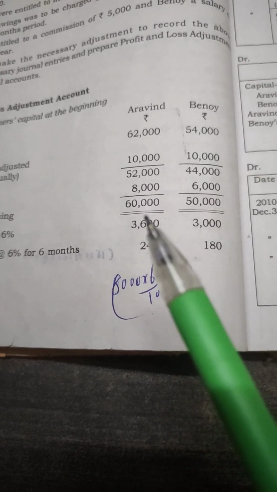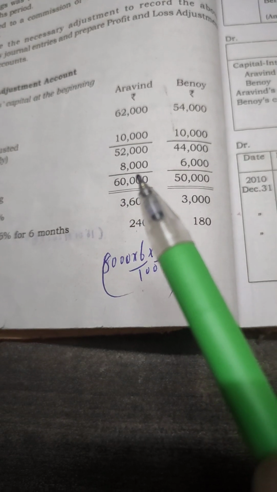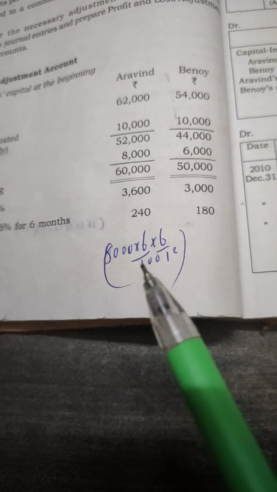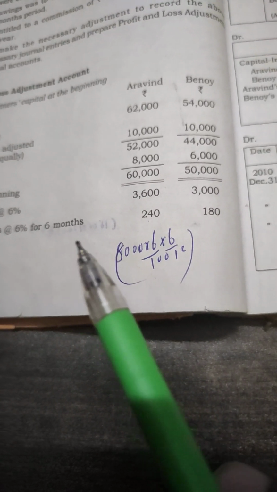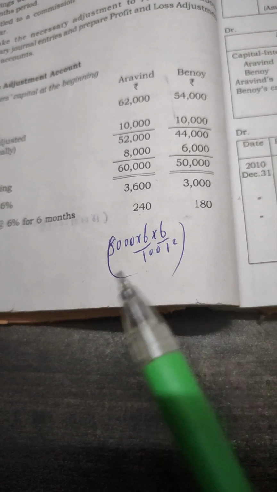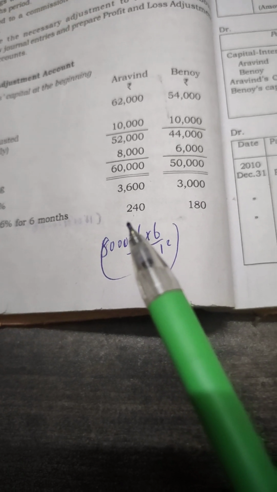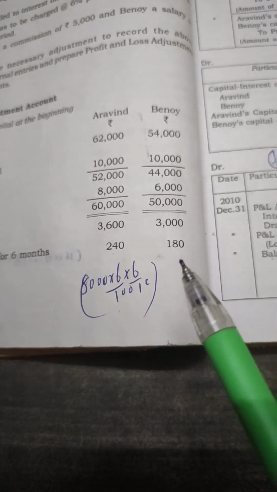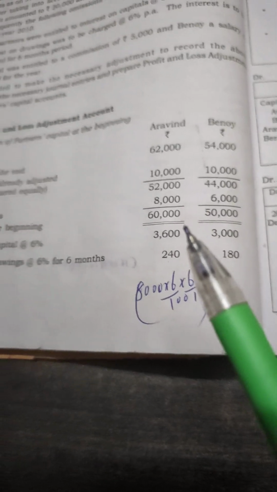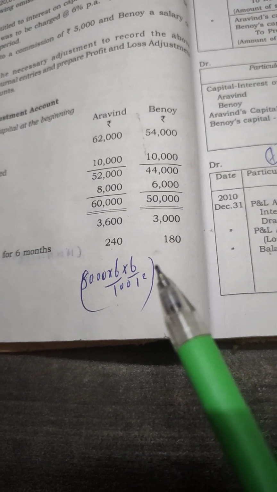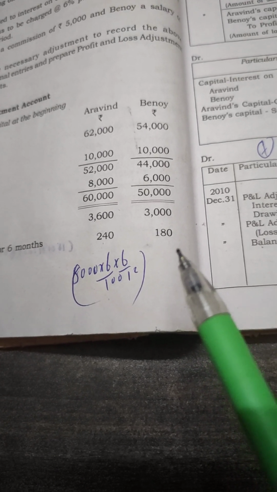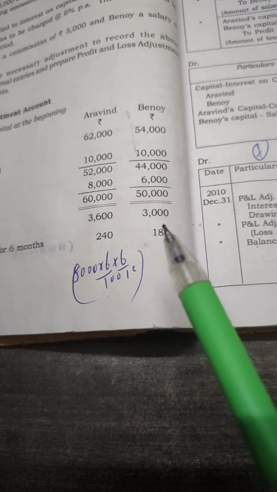So the drawings amount for the first partner is 8,000. So 8,000 into 6 by 100, the rate, into 6 months, it is written, so 6 by 12. The amount will be 240. For the next partner, the drawings amount is 6,000. So 6,000 into 6 by 100 into 6 by 12 gives the amount 180.